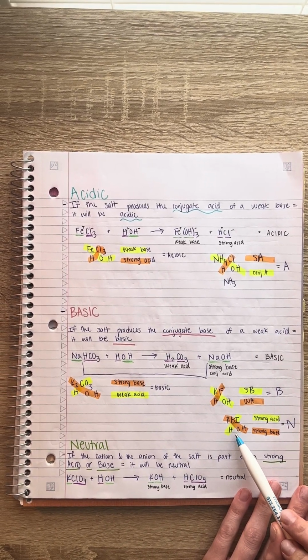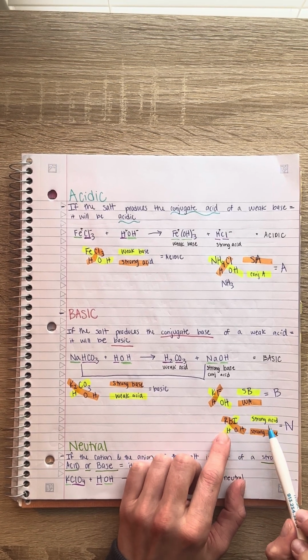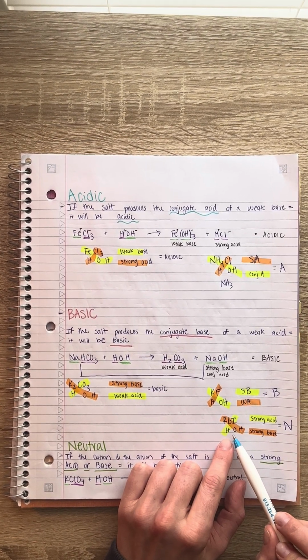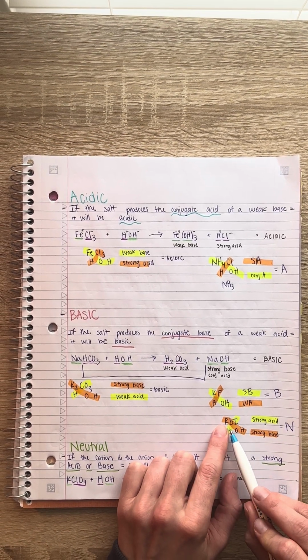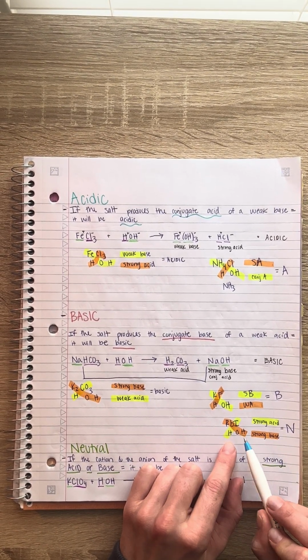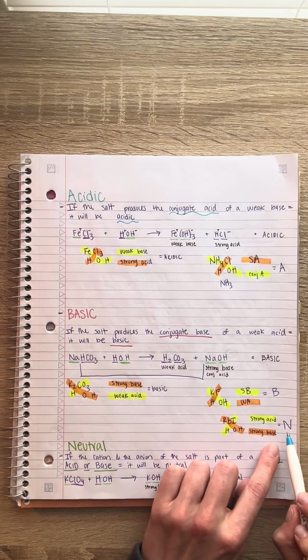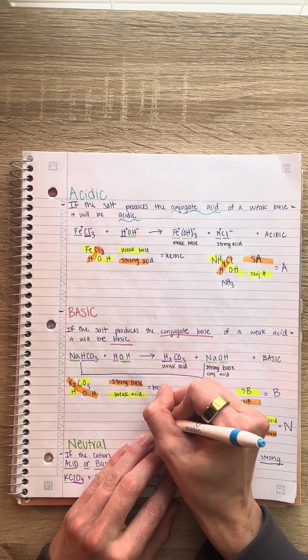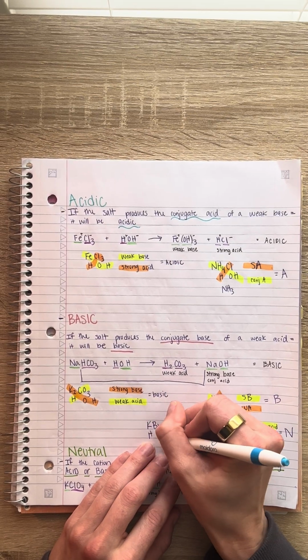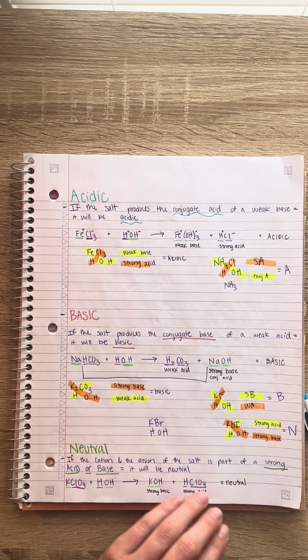An X example up here, RbI, we're going to X them first. RbOH, that's going to be a strong base. HI is going to be your strong acid. That makes it neutral. Showing another example, KBr with water.